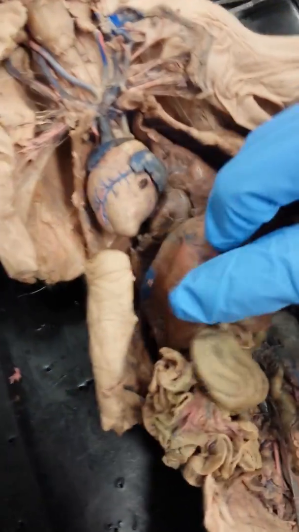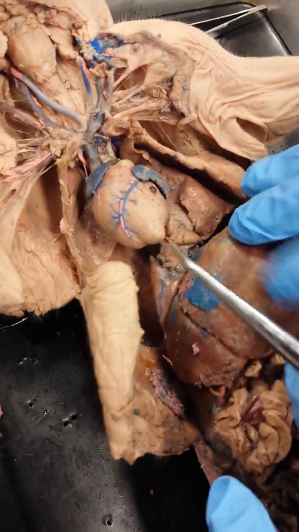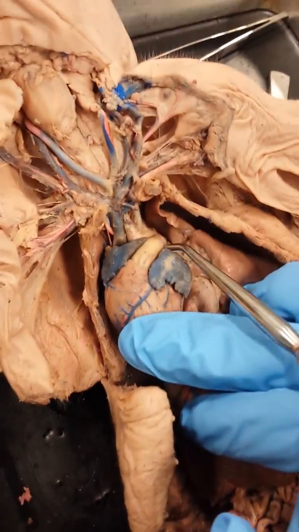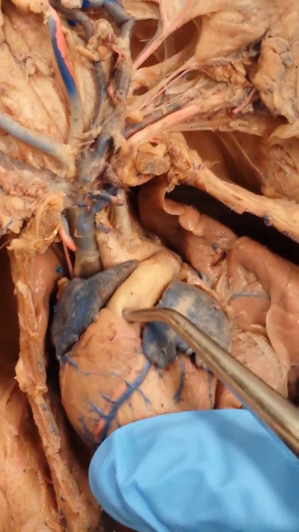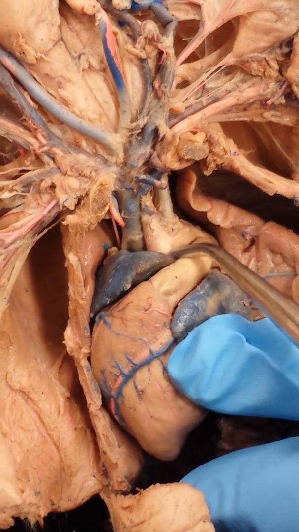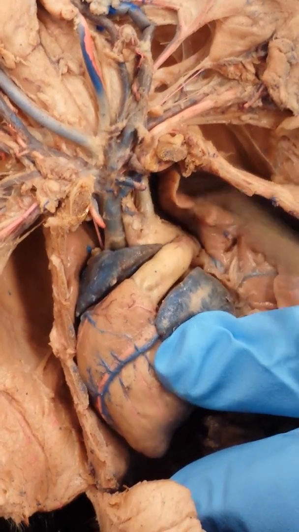Alright, let's take a look at the fetal pig. We're going to do the arteries first. So on the heart, this very large white area is the pulmonary trunk. Now behind the pulmonary trunk we have the aorta, and that will give rise to two arteries.